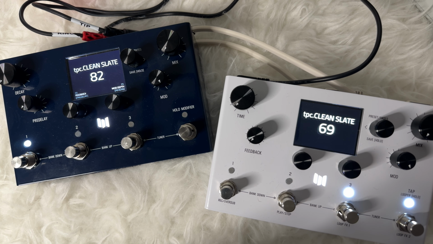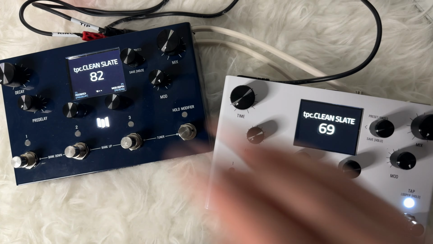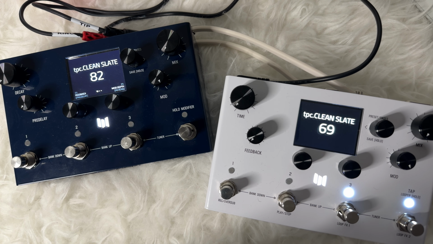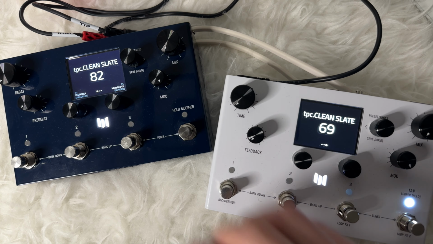So, all right, the LVX in this clean slate preset that I've made sounds like, well, here's what nothing sounds like. And the LVX adds just a little bit of something, but not a whole lot.